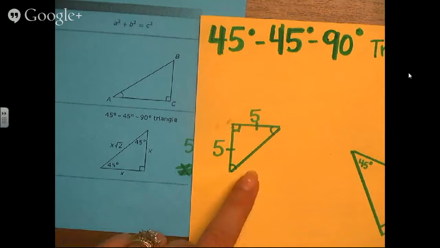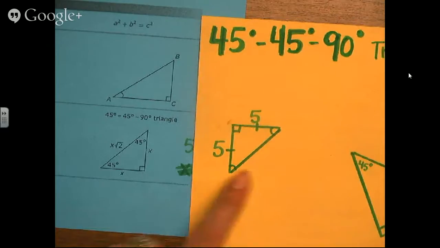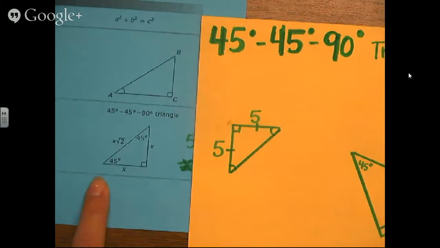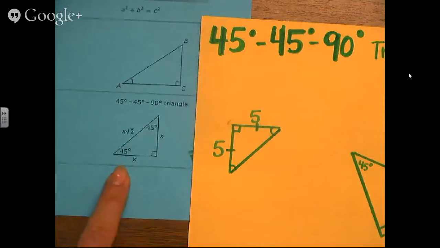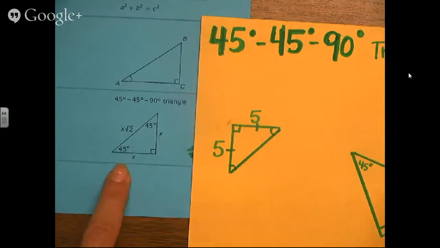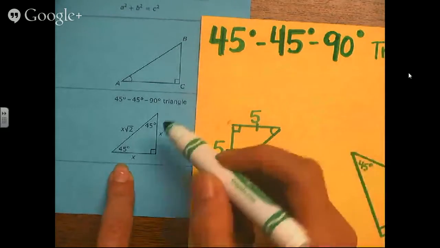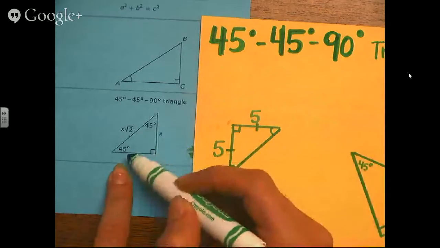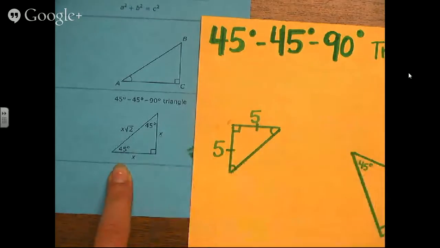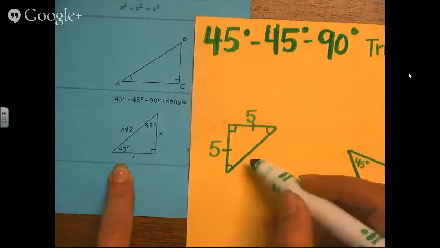I am going to match up my picture here with the formula that's on my formula chart. If you notice, just like before, the 2 sides that were located across from the 45-degree angles, they labeled X. I'm going to do the same thing on my picture over here.